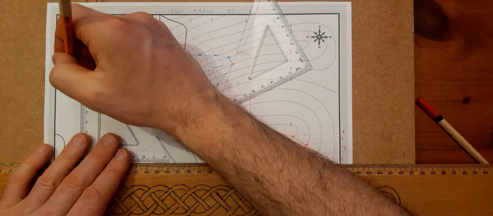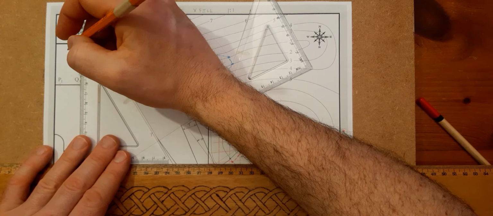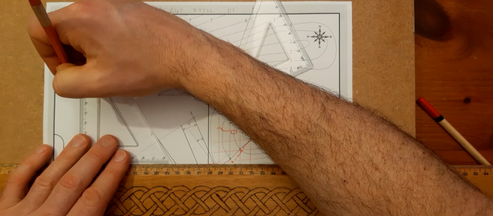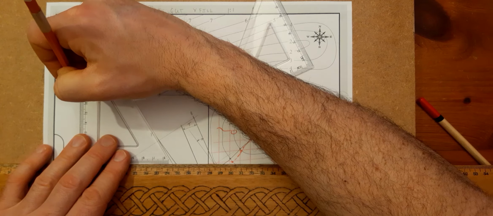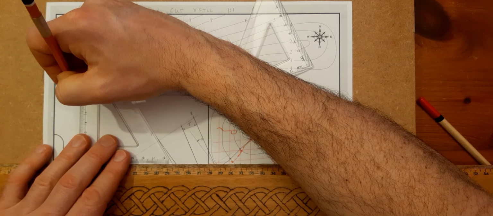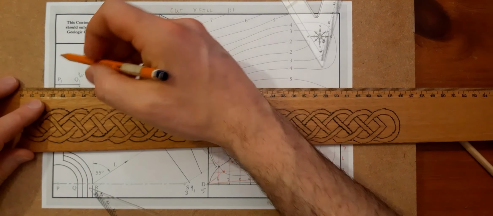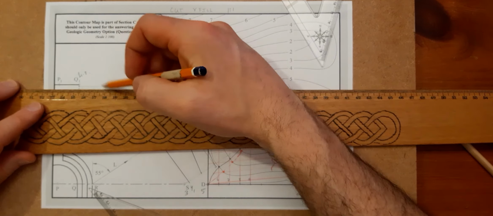So we'll just do a little line down for a moment. So if that's 4 steps, they're going to be 2 millimeters each, if it's going from 4.8 to 4. I'll just draw a few light lines there.